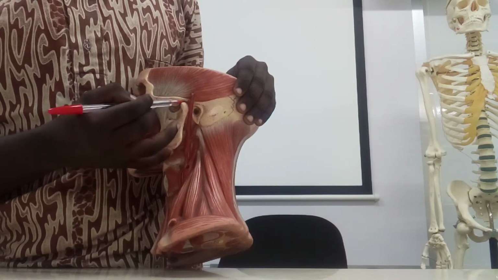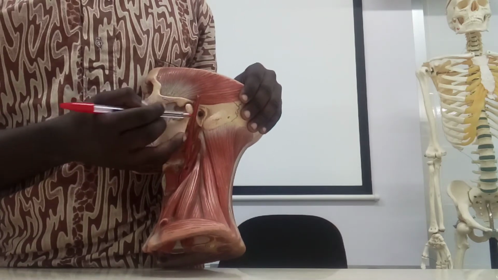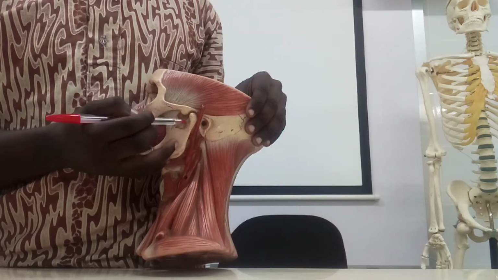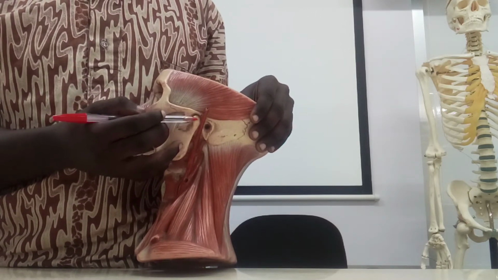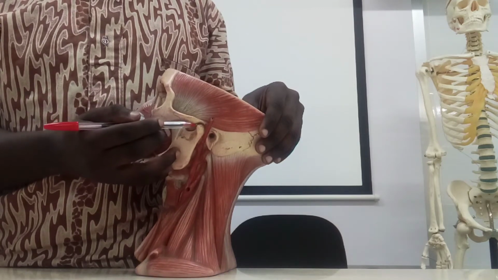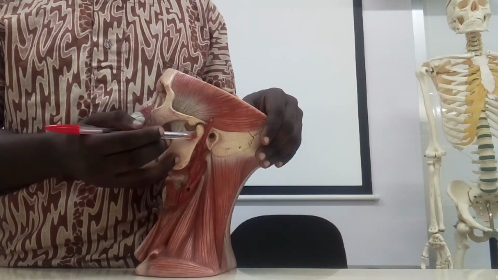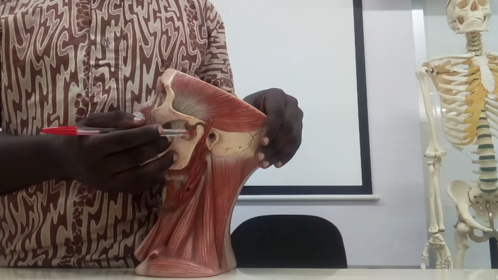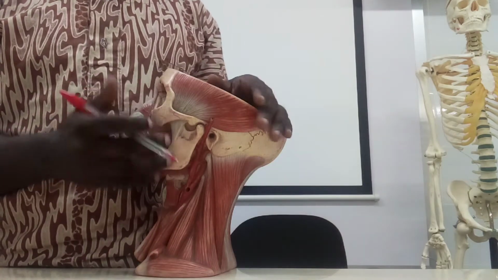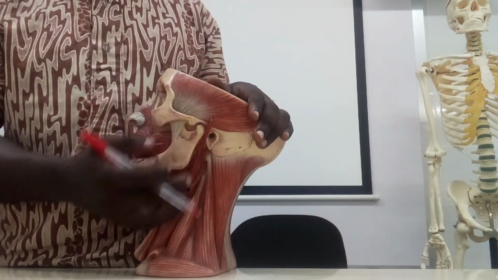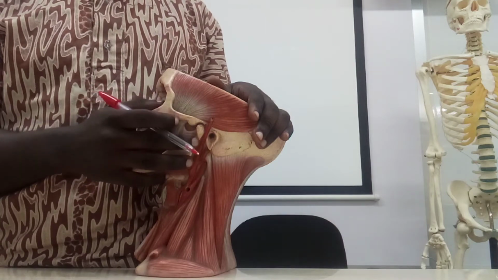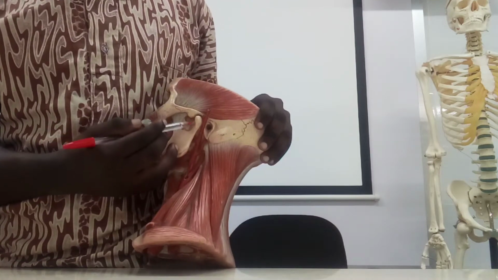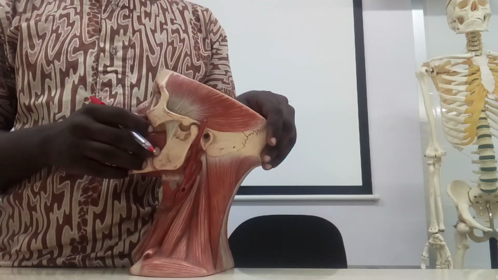So this is where the lateral pterygoid muscle will insert. We said that it's going to be supplied by the mandibular nerve, actually the anterior division of the mandibular nerve, and its action mainly will be for side-to-side movement. Again, it will also be responsible for depression, and then of course mainly for chewing, as all these muscles do. So that is the lateral pterygoid muscle.